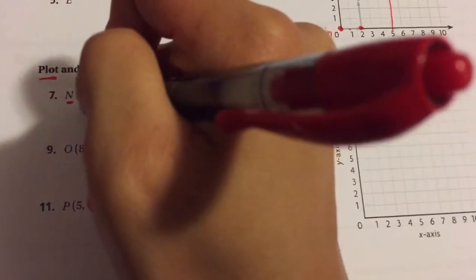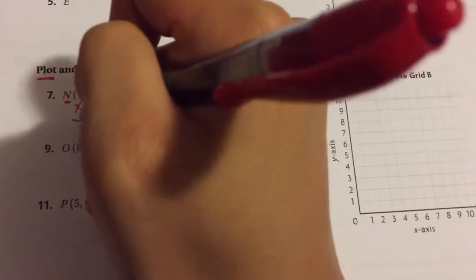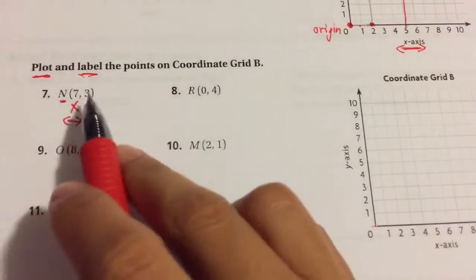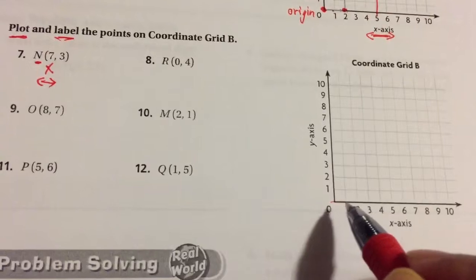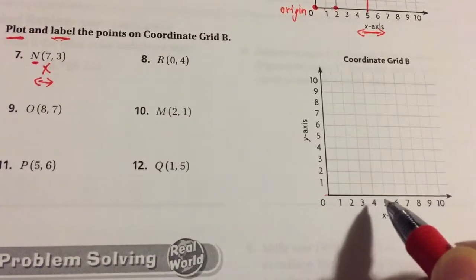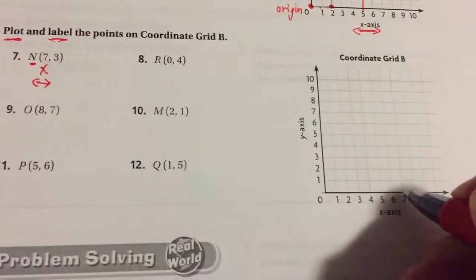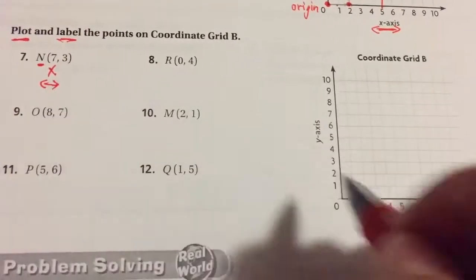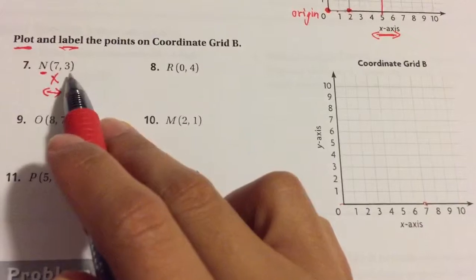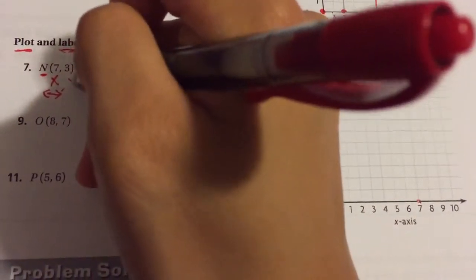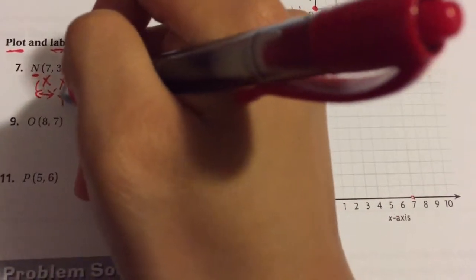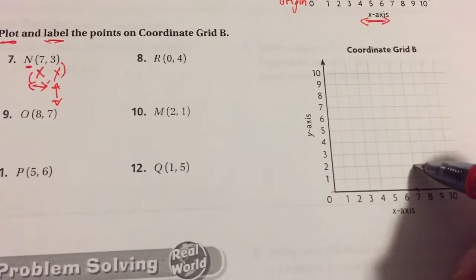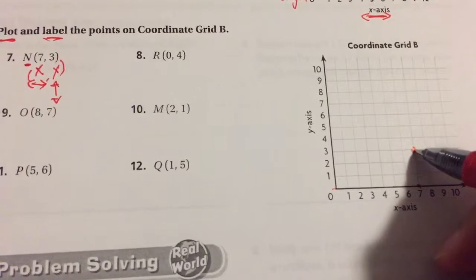The first number tells us where to go on the x-axis, and it tells us how many times to go left and right. So let's start at the origin, and we're going to go right 7 times because it's positive. 1, 2, 3, 4, 5, 6, 7. So far, I'm right here. Now, that doesn't help me yet because we're not done. That just told us where to go on the x-axis. It tells us how many times to go right. Our second number is our y, and that tells us how many times to go up and down. And so from this 7, we're going to go up 3 times. 1, 2, 3.